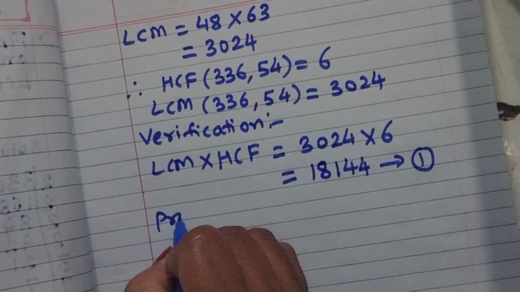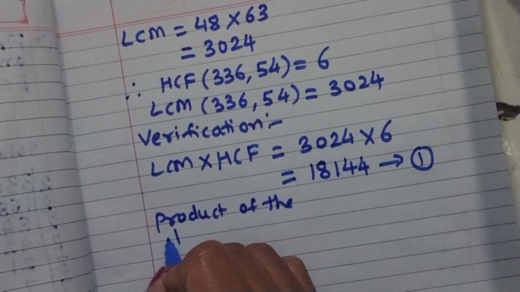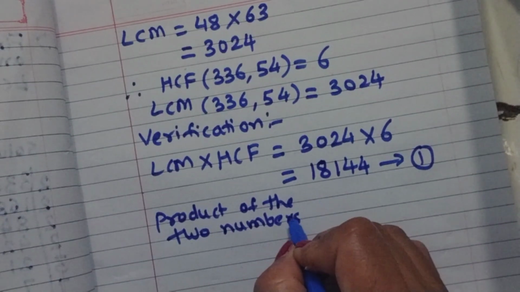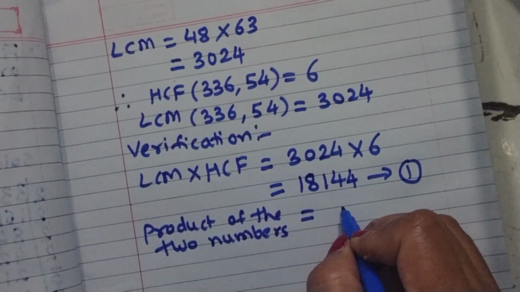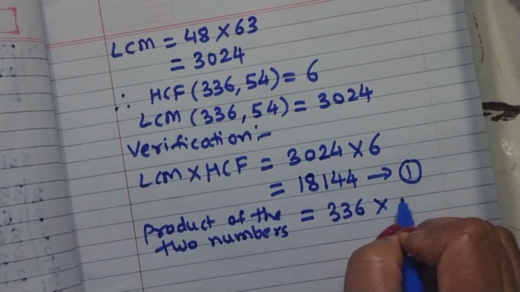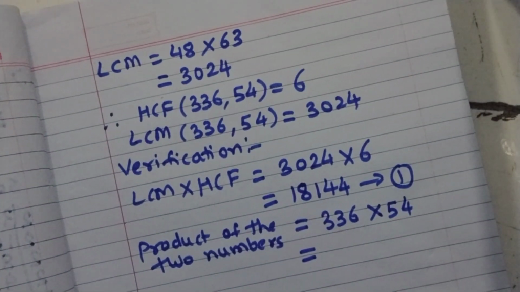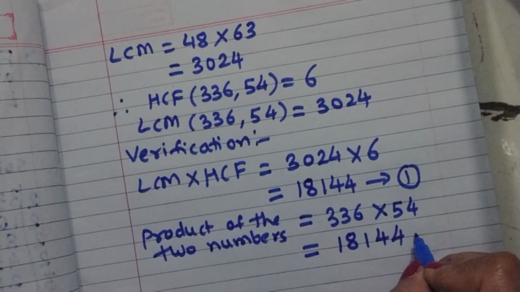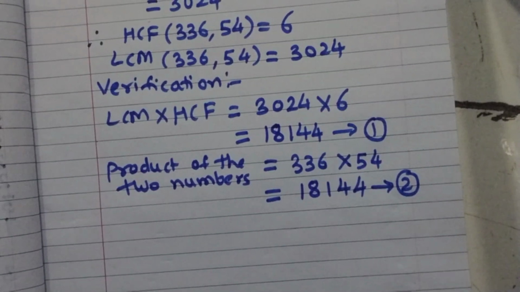Now we do product of the two numbers. Two numbers are 336 multiplied by 54. When 336 is multiplied by 54, we get 18,144. We write this as equation 2.